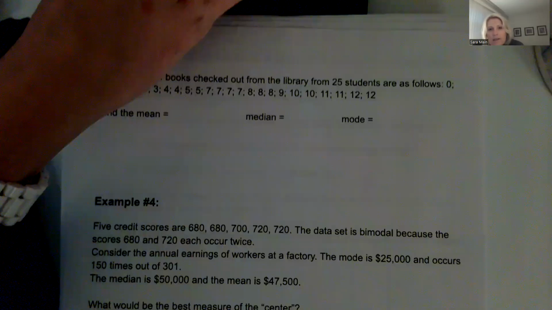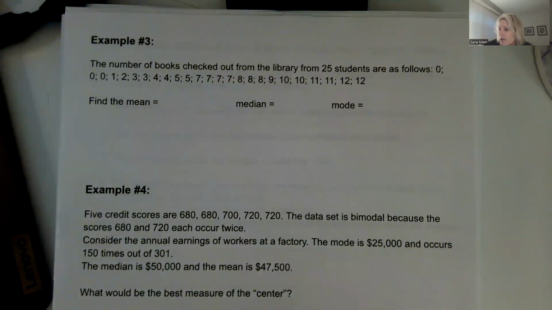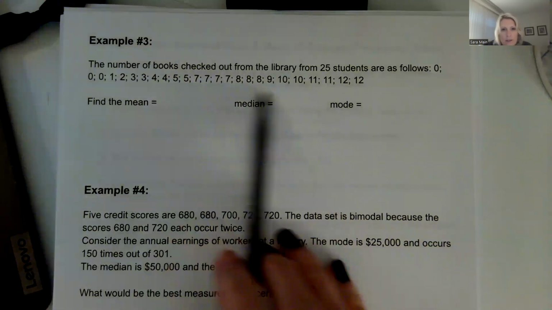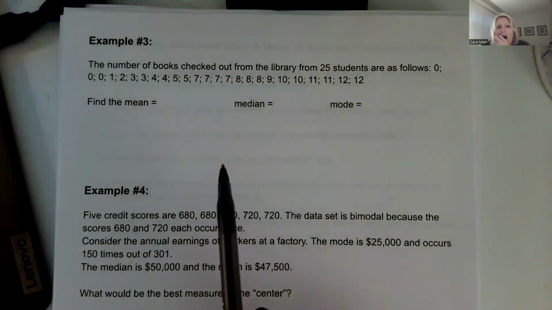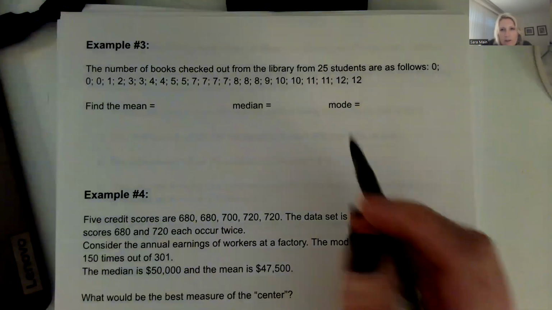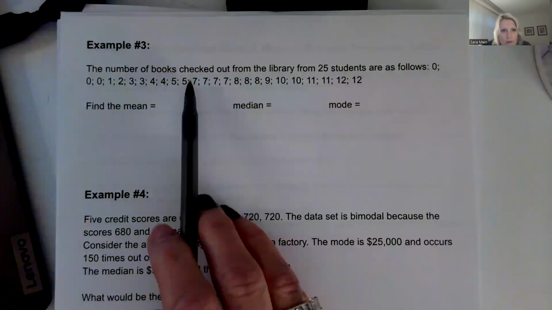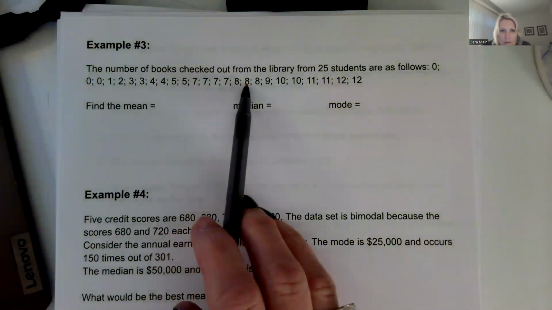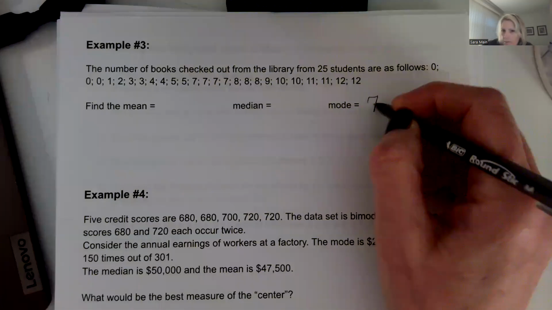Let's look at example 3. Example 3 says the number of books checked out from the library from 25 students are as follows. So we have the 0 here and then the rest here. And it's asking us to find the mean, the median, the mode. So let's look at the mode since we have to do that by hand. We've got 3 zeros, 1, 2, 3, 4 sevens, 3 8s. So it looks like 7 is the mode.